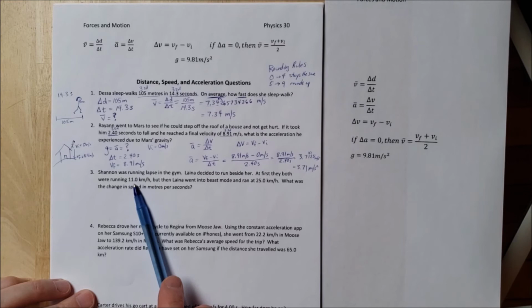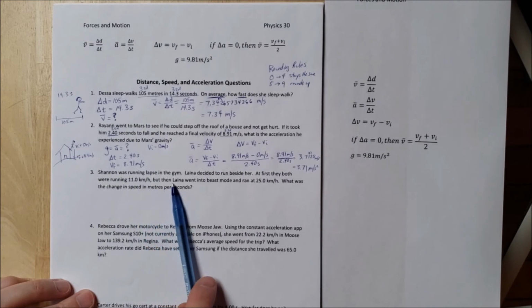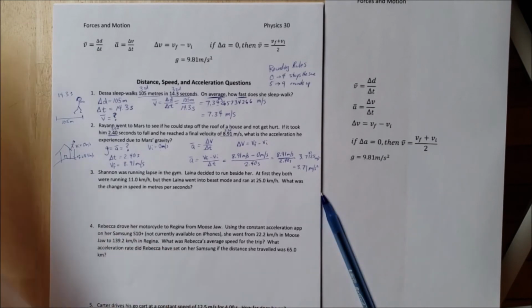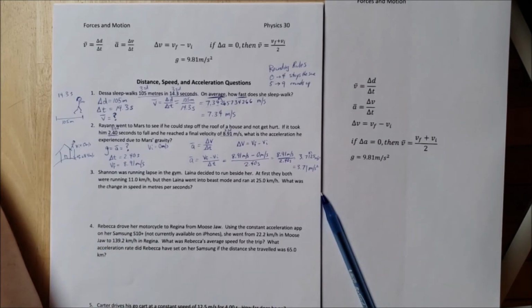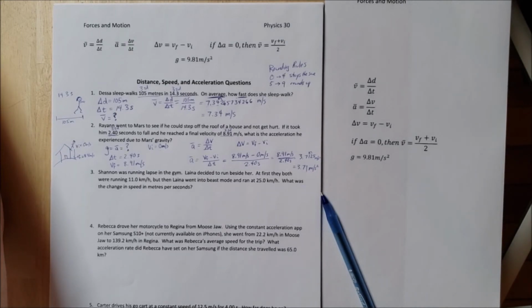Actually, it's not that fast, but it's a jog. But then Elena went into beast mode and ran 25 kilometers per hour, which I'm actually wondering if that's like Usain Bolt levels, I think. Maybe, let me just find out how fast he ran, because I have a feeling that's a little bit unrealistic. But I guess that explains the beast mode here.